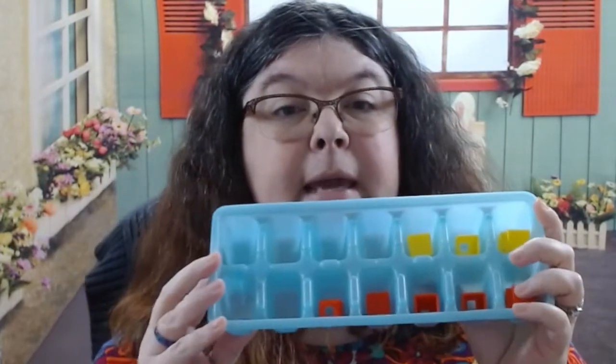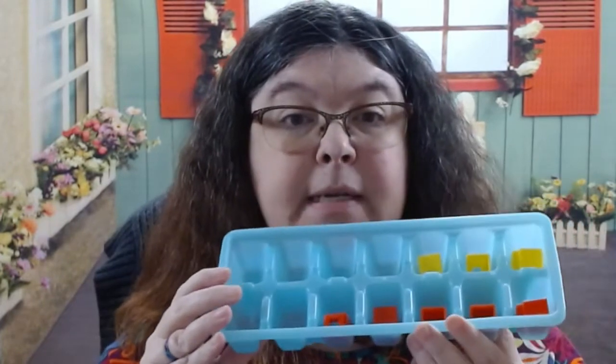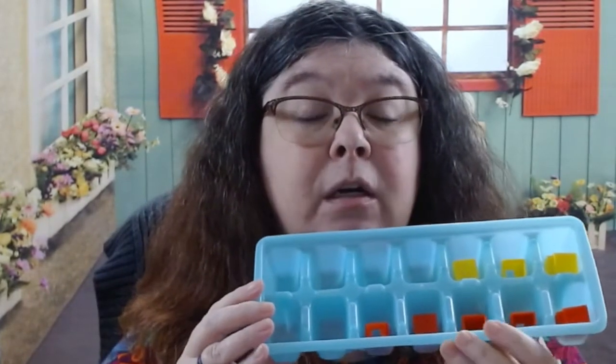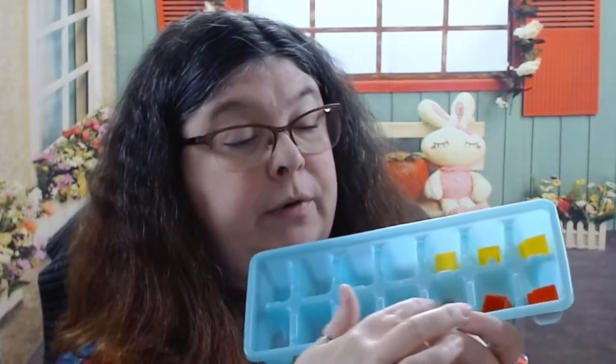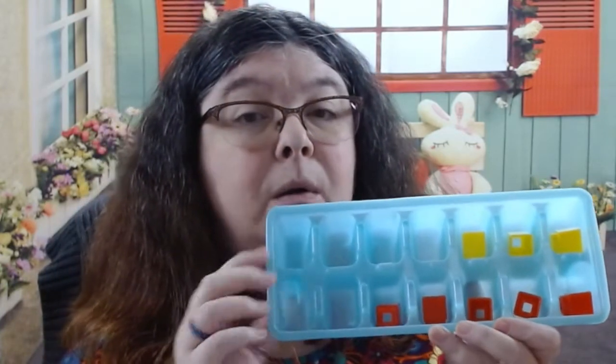So as you can see, it's an easy way to compare how many is in each tray. So we can count 1, 2, 3, and 1, 2, 3, 4, 5. And you can tell if you were to match them.